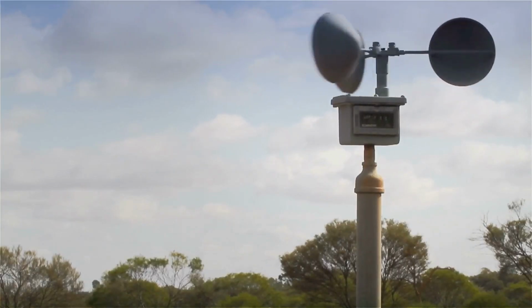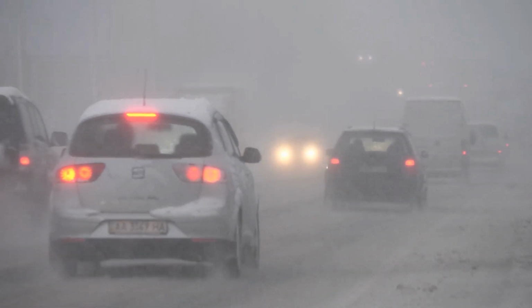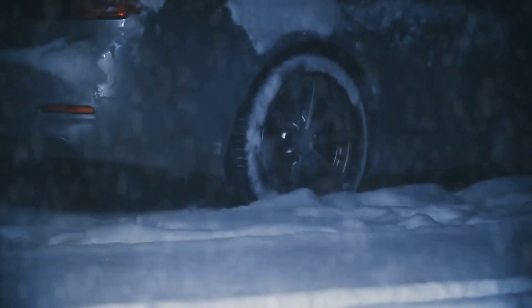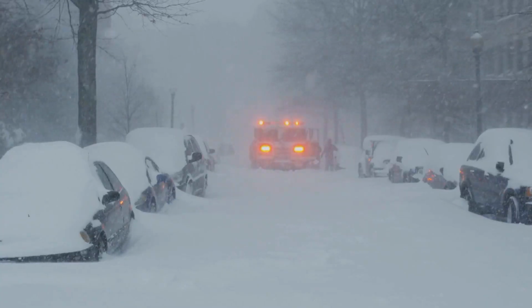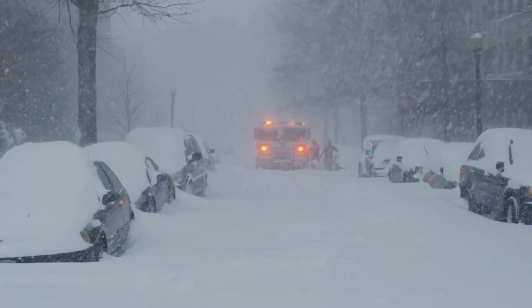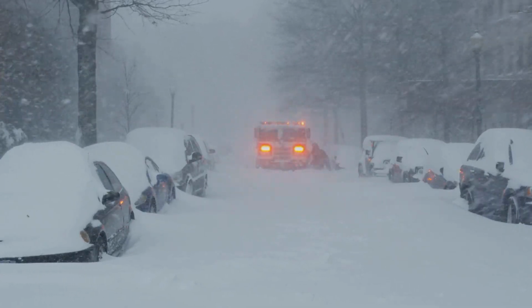To be classified as a blizzard, a snowstorm must meet specific criteria: wind speeds of at least 35 miles per hour, visibility of less than a quarter mile due to falling or blowing snow, and these conditions must persist for at least 3 hours. Blizzards can be extremely dangerous due to the combination of heavy snow, strong winds, and reduced visibility. These conditions can make travel nearly impossible and can lead to power outages, transportation disruptions, and a heightened risk of hypothermia and frostbite.